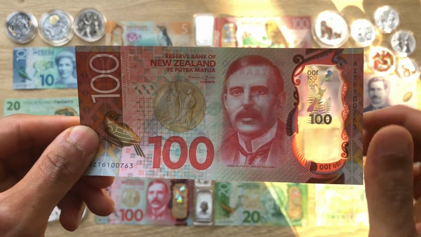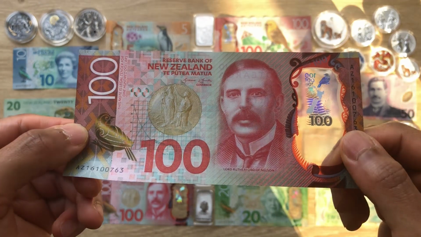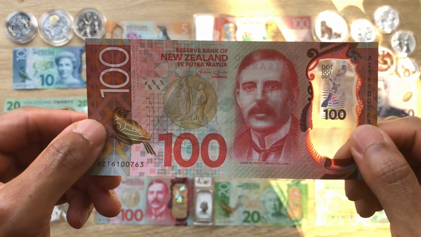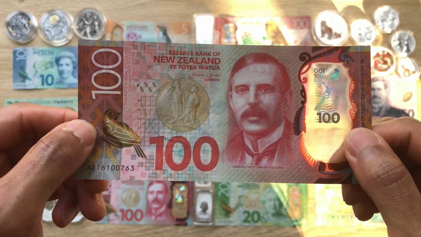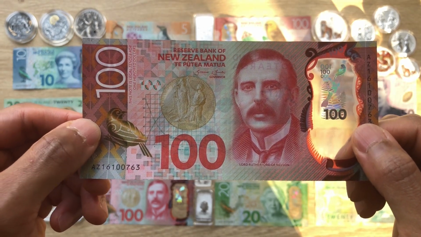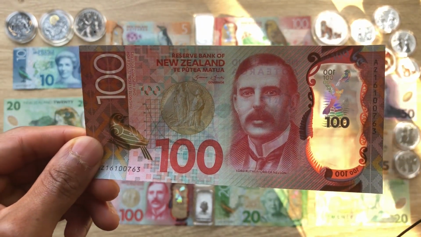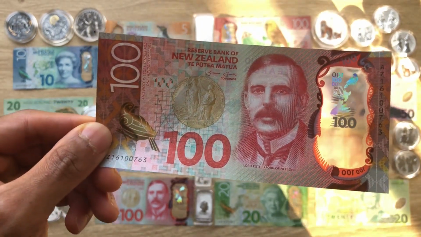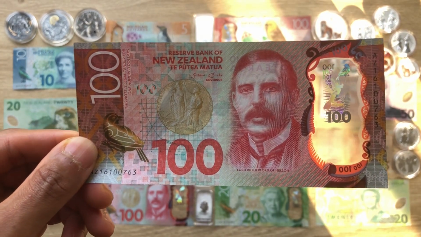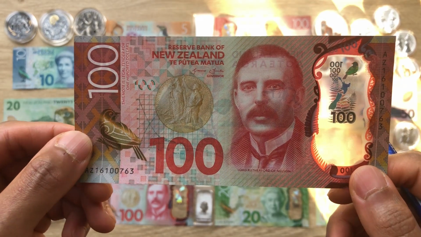Anyways, the portrait here that you guys can see is Lord Rutherford of Nelson. Ernest Lord Rutherford of Nelson, from 1871 to 1937, is internationally recognized as the father of the atom. He changed the basic understanding of atomic science on 3 occasions.